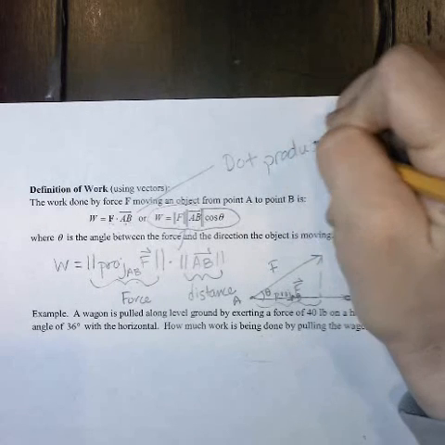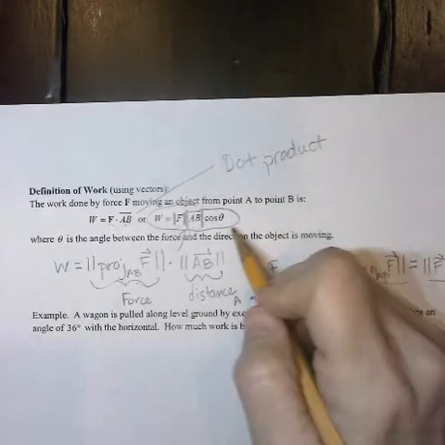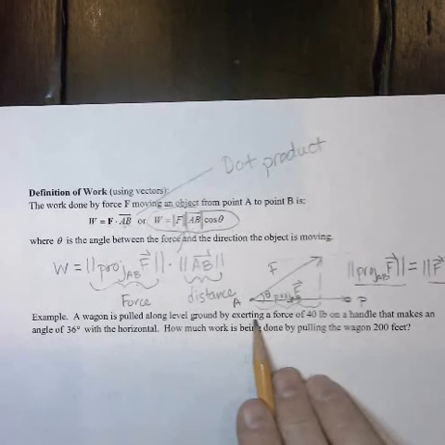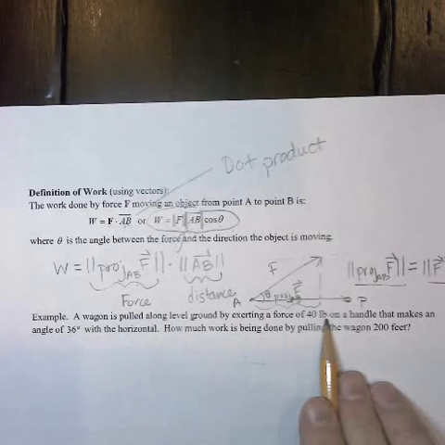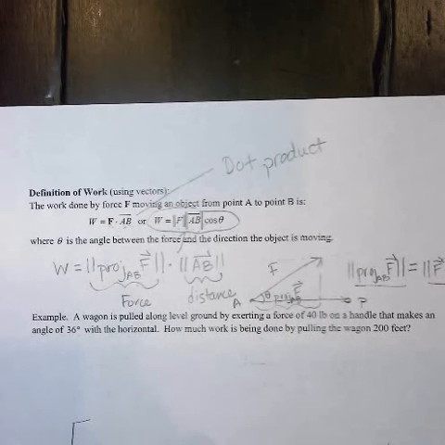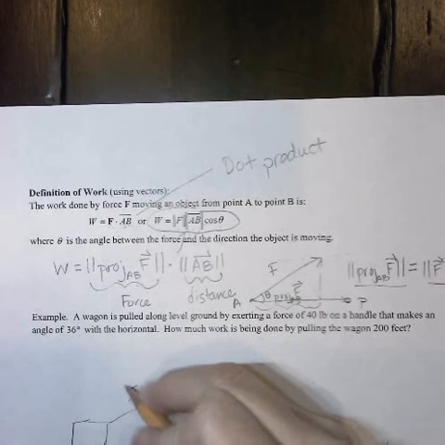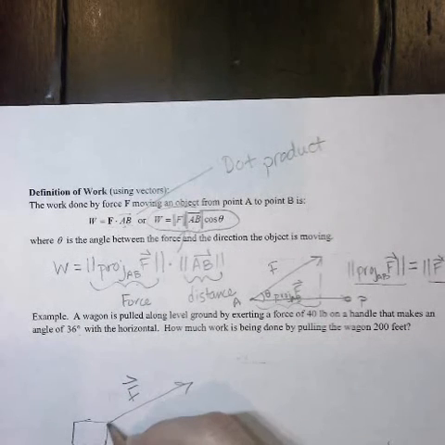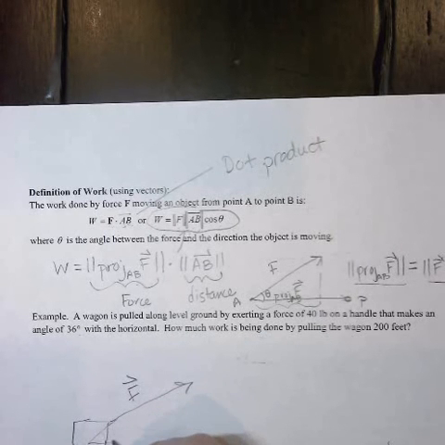Okay, so we're going to use this formula in our example. So this example is pretty straightforward. It says a wagon is pulled along level ground by exerting a force of 40 pounds on a handle that makes an angle of 36 degrees with the horizontal. So we have a wagon, the handle is the direction the force is moving, but of course the wagon moves this way, from A to B. And this angle is 36 degrees.